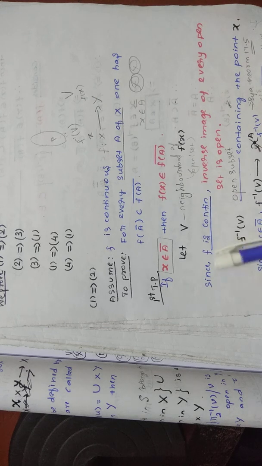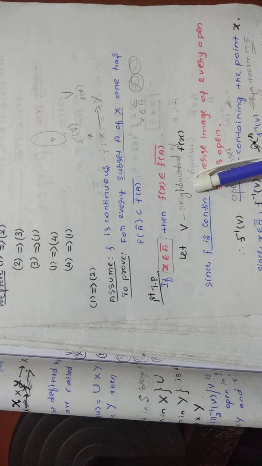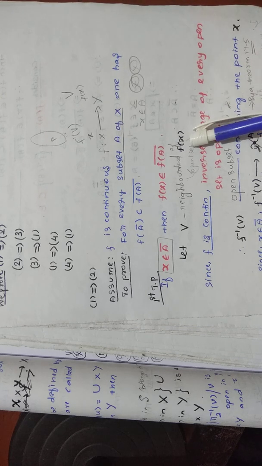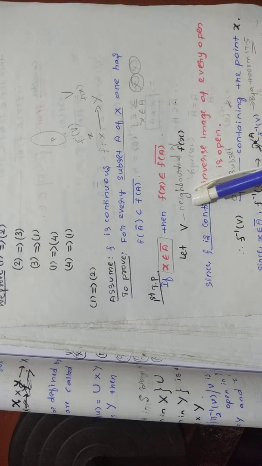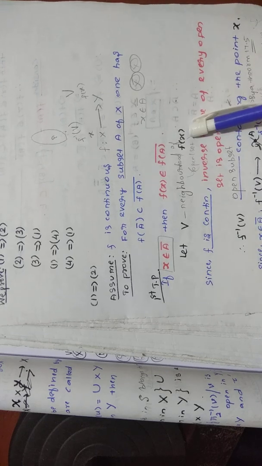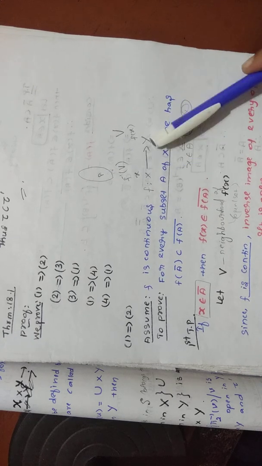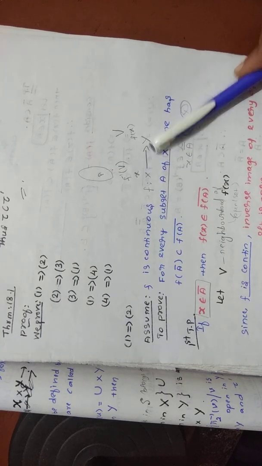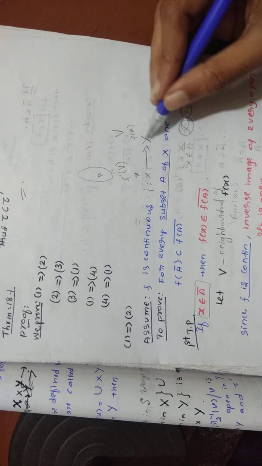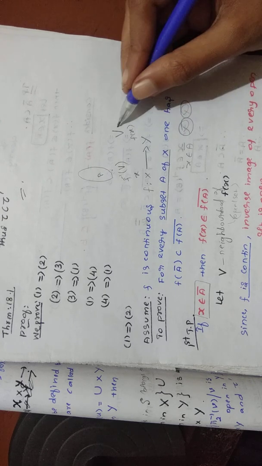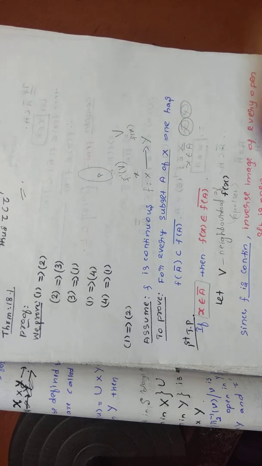To prove that, what you are going to do is take a neighborhood V of the point f of x. Let V be a neighborhood of f of x. Before that, keep this in your mind. Here they are giving you a function, and you are taking a point from Y, that is f of x, and for this f of x you are taking a neighborhood, and that is V.